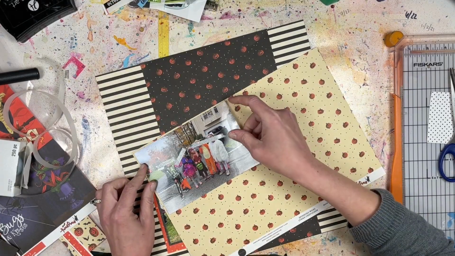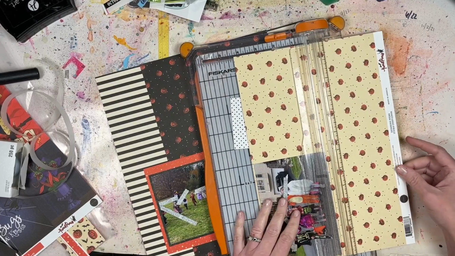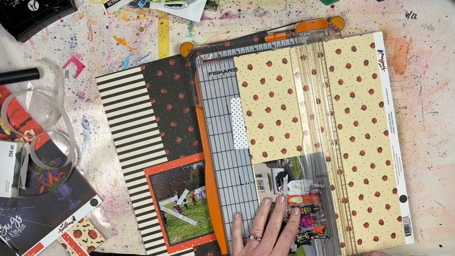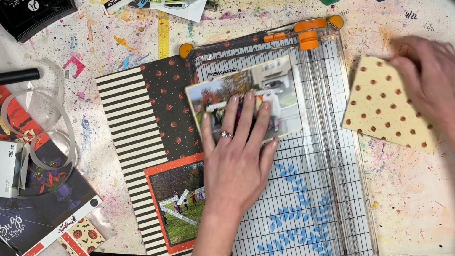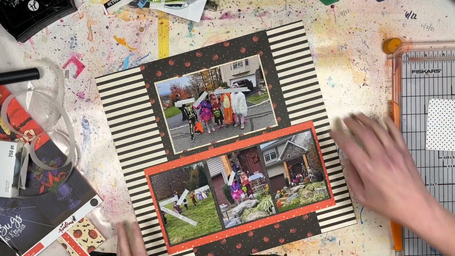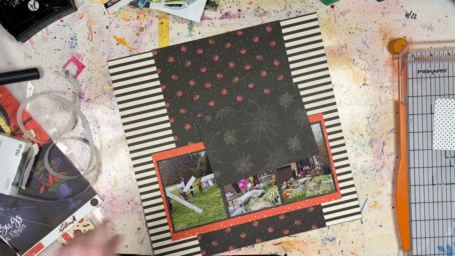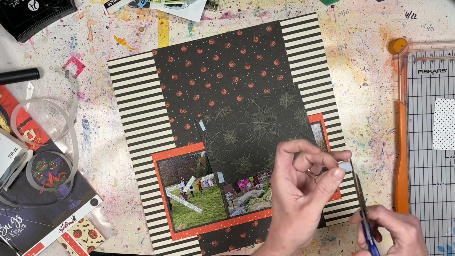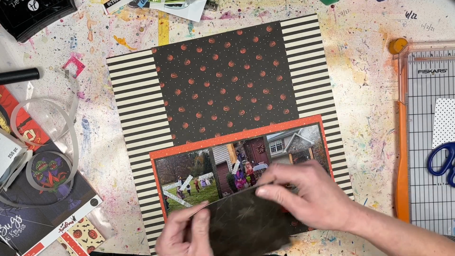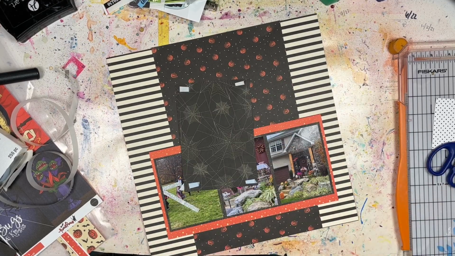All right, so I need to back the 4x6 photo with something as well. I like the contrast when you've got matted photos, especially if you've got a dark pattern paper, matting it with something lighter just makes the photo stand out a little bit more. So I really do like matting my photos with something. Or if you've got a light pattern paper, using a darker color to mount the photos, it all works to stand out.